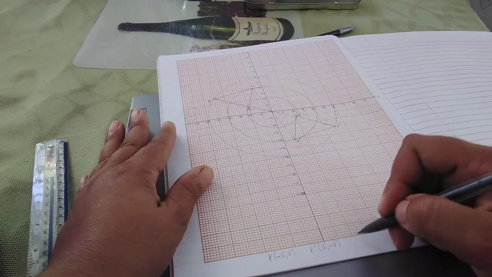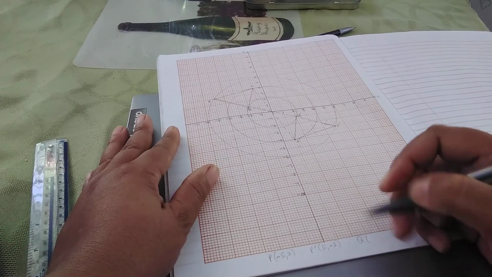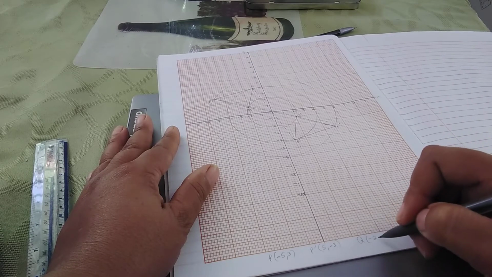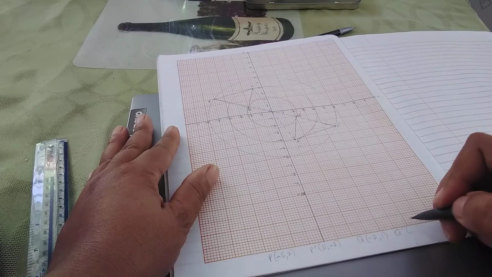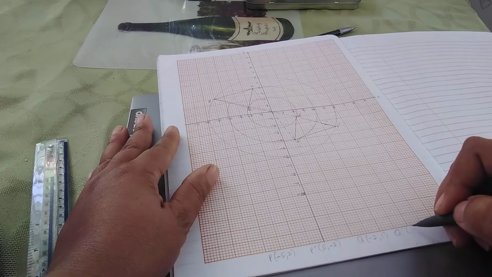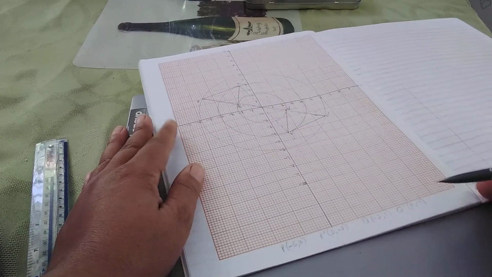Is there a pattern? Let's try Q. Q is -2, +1. Q prime is 2, -1. Yes, I see a pattern.